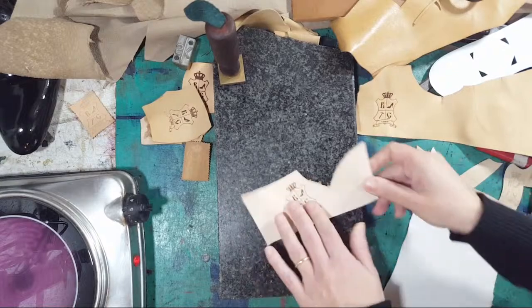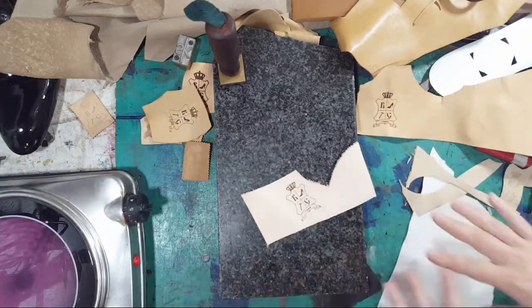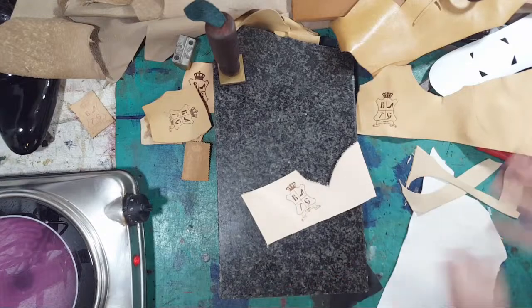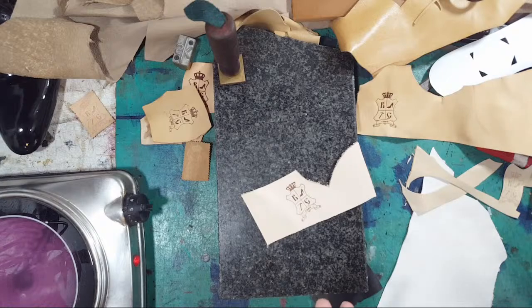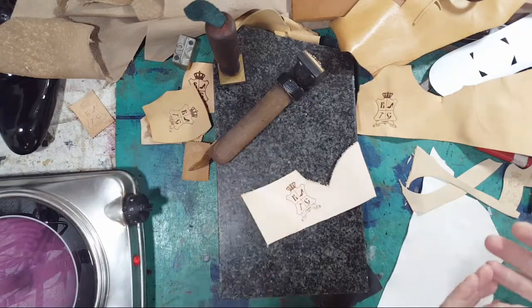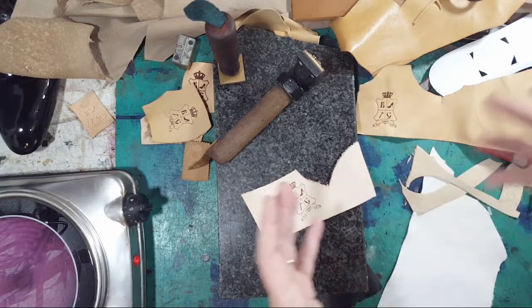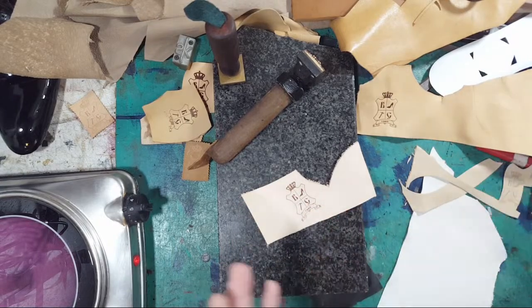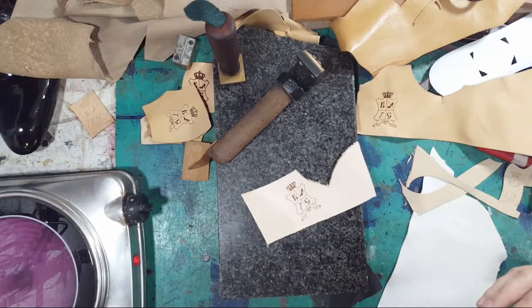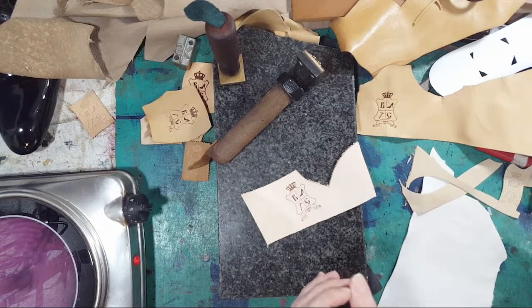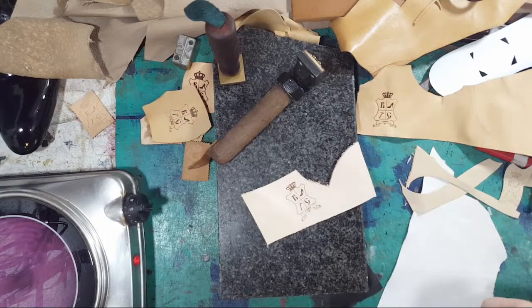You must have the name of your brand, and also put sizes, the number of the size. When you work at home, you don't have all these machines, so you need to improvise. This is one of the ways to create shoes that look very professional, with the size and the brand, and you can do it at home.